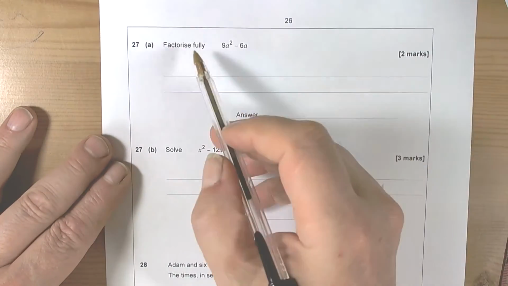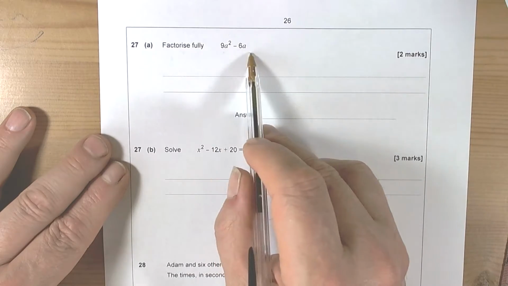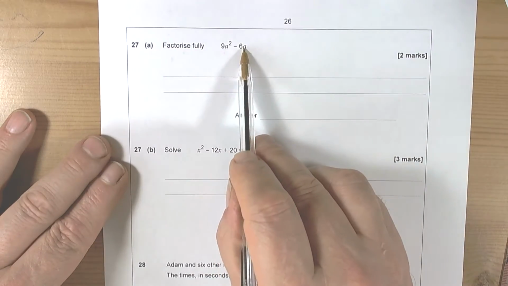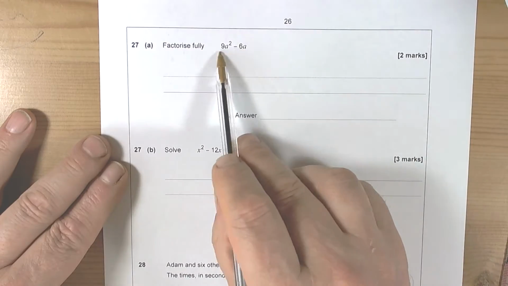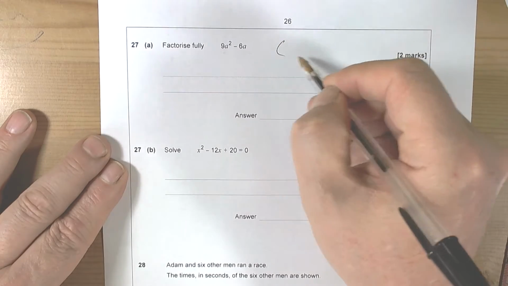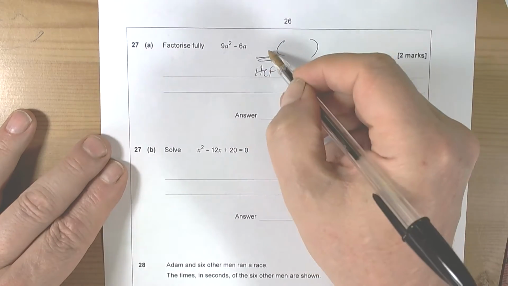Okay, so we've got a question here that talks about factorising an expression involving two terms. We look at these and we can see that there's a common factor. Because of that, we know that the factorisation is going to be a single bracket. So we go for the idea that we need a single bracket and we need the highest common factor outside.